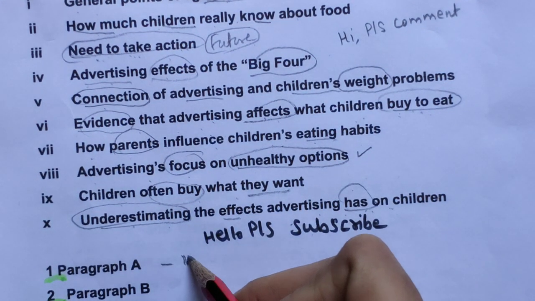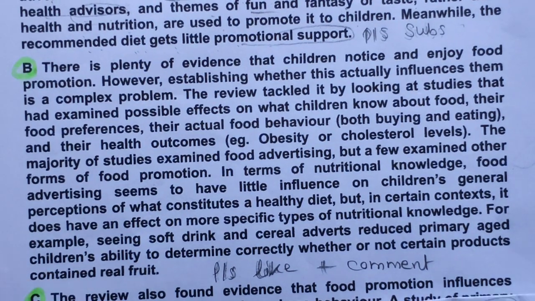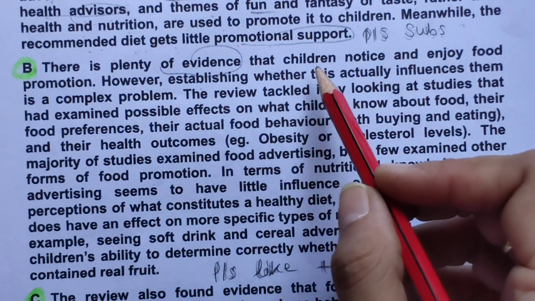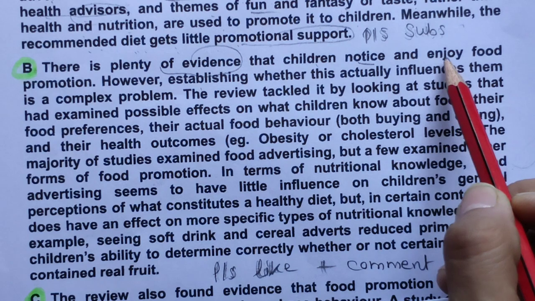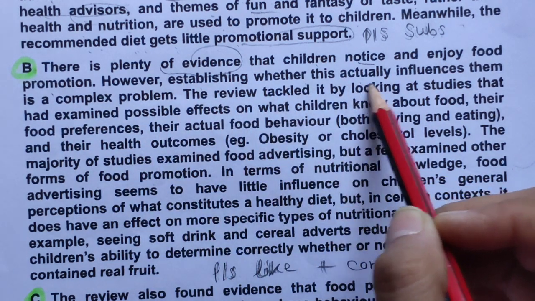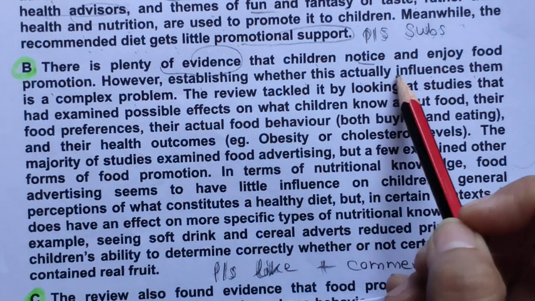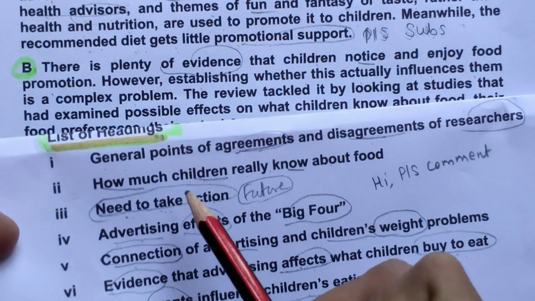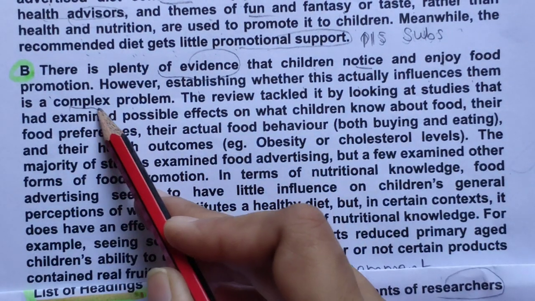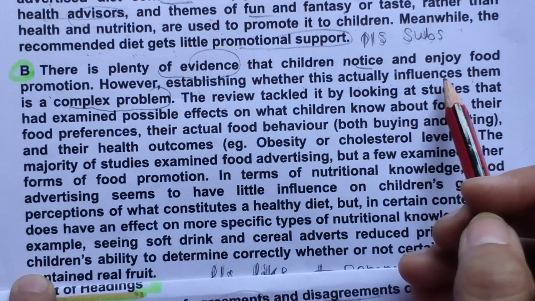Now B paragraph. Now there is plenty of evidence, the word we have got in any heading, that children notice and enjoy food promotion. However, establishing whether this actually influences them is a complex problem. Okay. So it means clearly it is not given how much this advertising influences them.